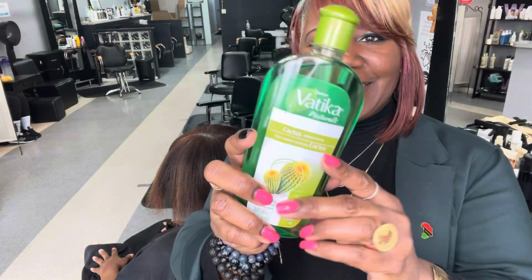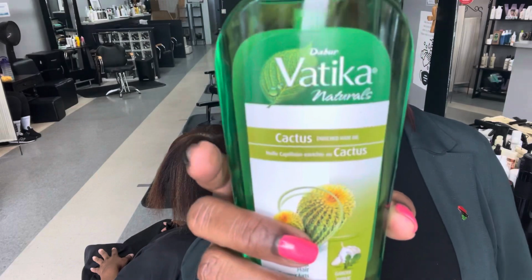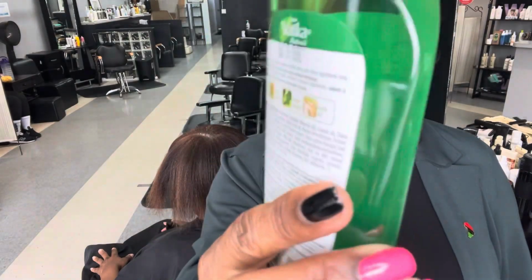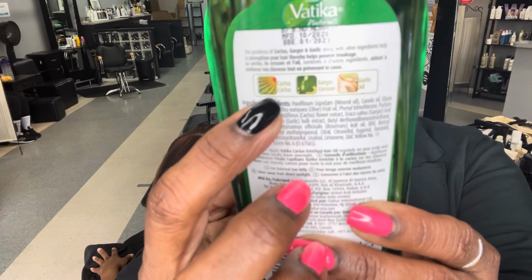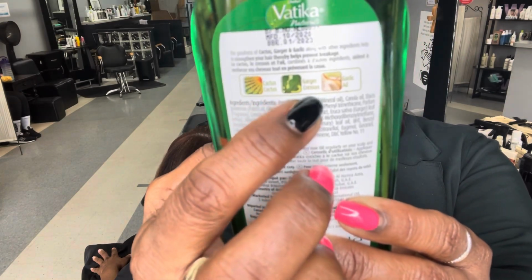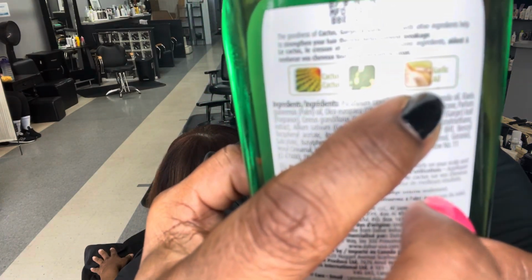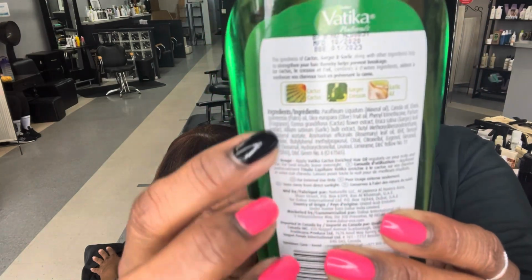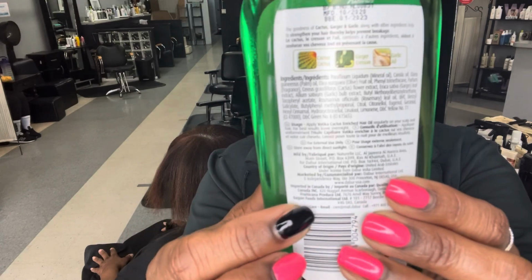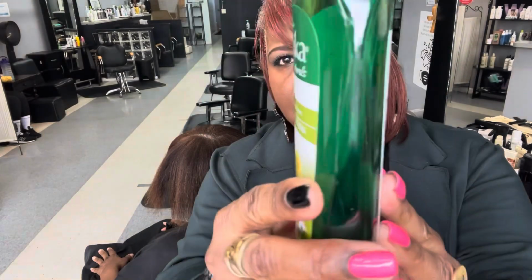Okay, now I'm also using the Vatika cactus oil. It has cactus oil as well as garlic oil, but they call it gargar. It's called garlic oil, okay? And I'm going to tell you guys, I was really impressed.